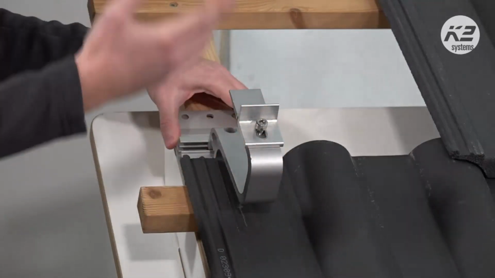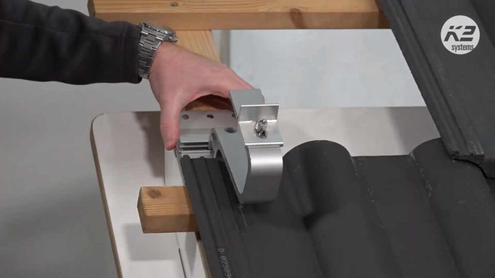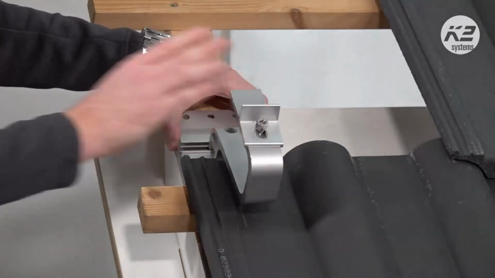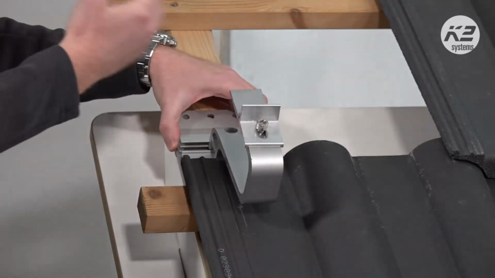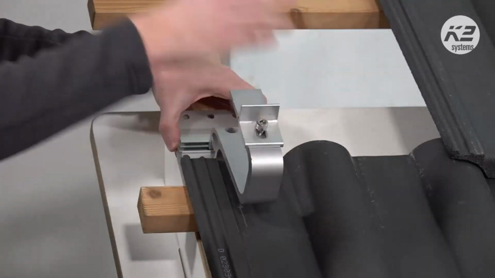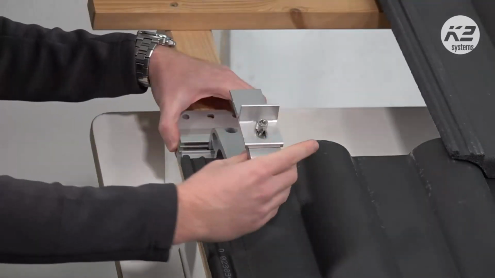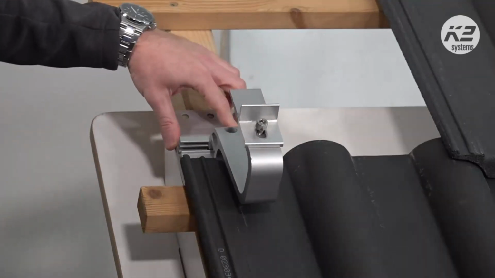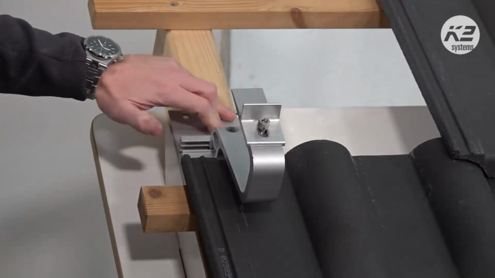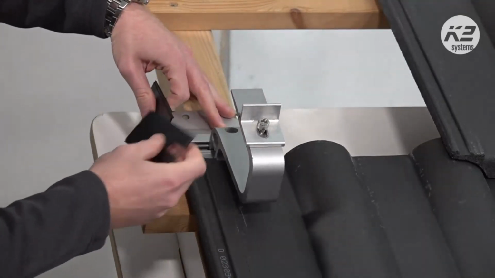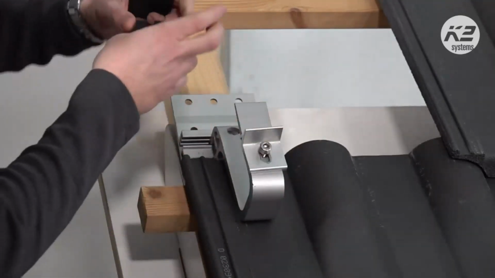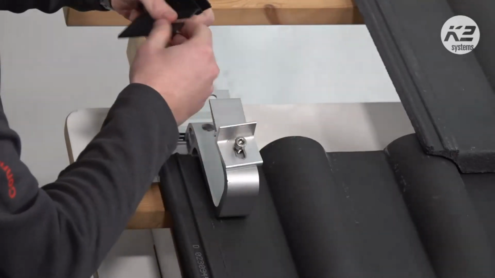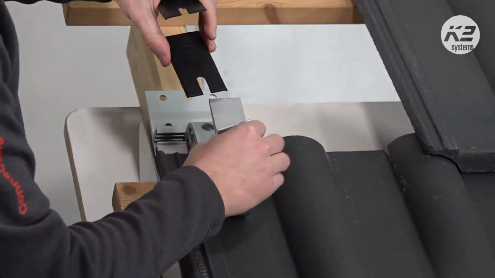In other cases, what if I wanted to increase only the height of this specific roof hook, and that happened due to some necessity only on this position, and I don't want to increase it from here? We can do that with our distance pad. The distance pad is placed under our climber.